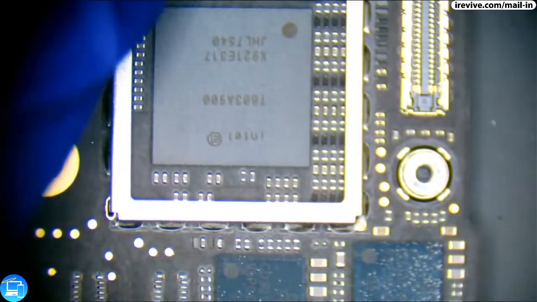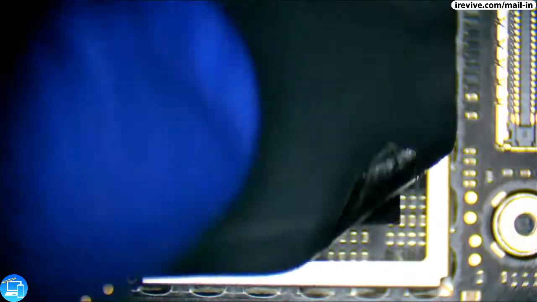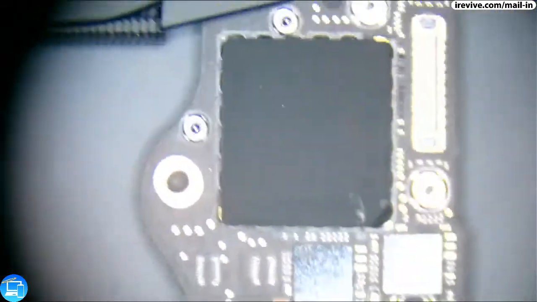Alright, so this is going to be the actual Thunderbolt IC. And everything looks fine here. Just the top right here looked a little suspicious, like someone else had messed with it.